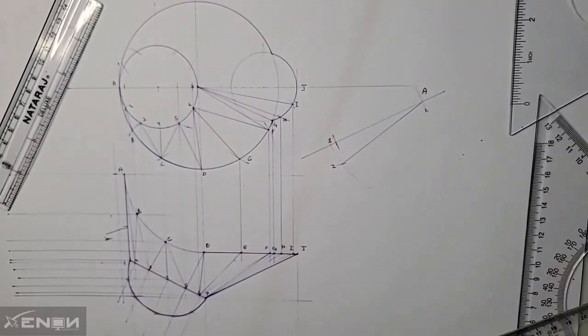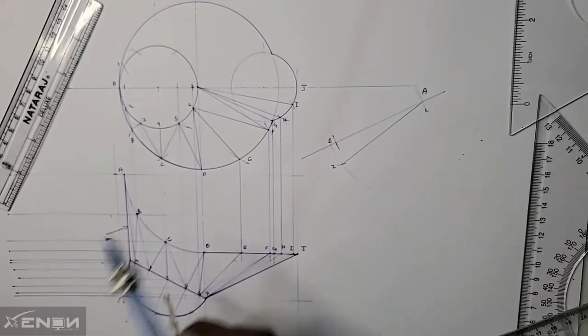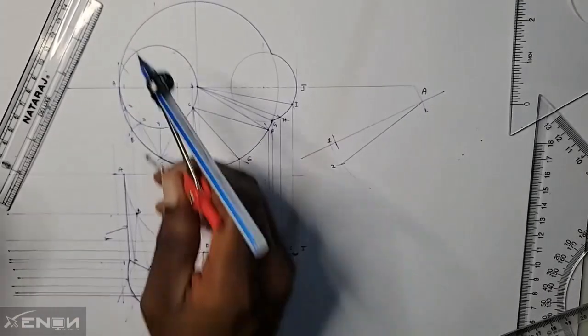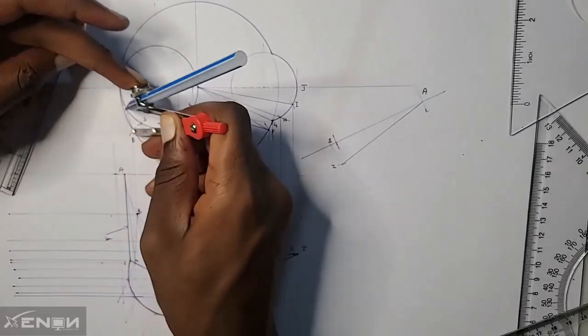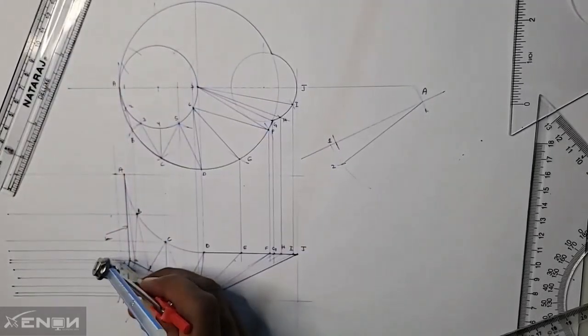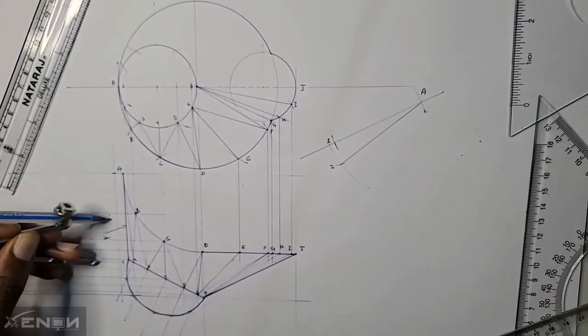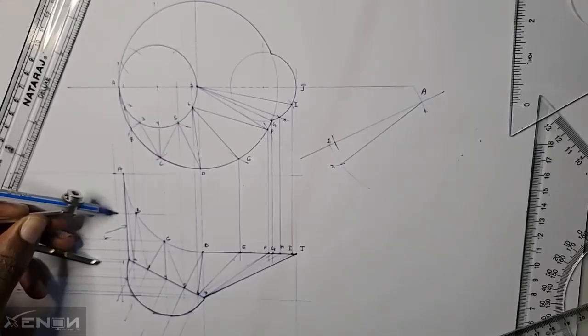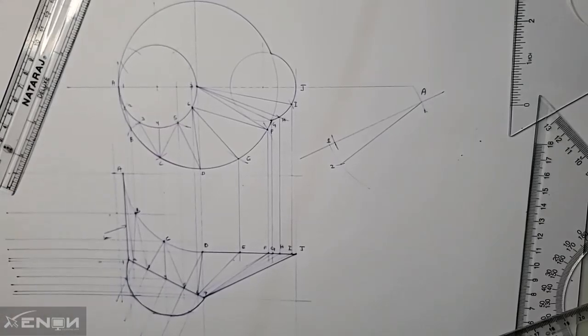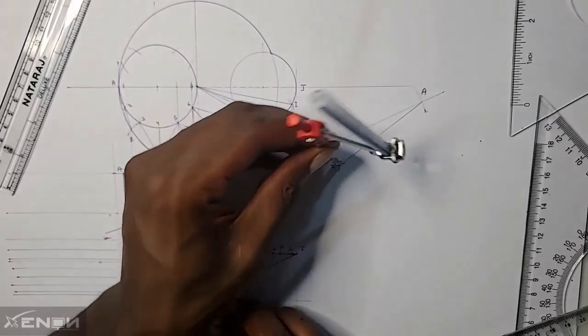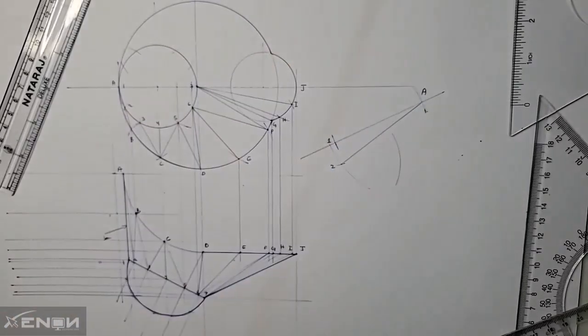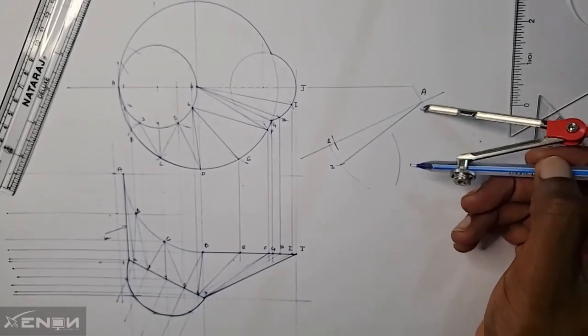Then from point 2, like I was saying, we are proceeding to point 2B. So pick the plan length of 2B. Come to point 2, stand right here, mark off. Stand at that point, open your compass up to point B as projected, and that would be that point. Then stand at point 2 and draw an arc. As you can see, we need the distance from A to point B.